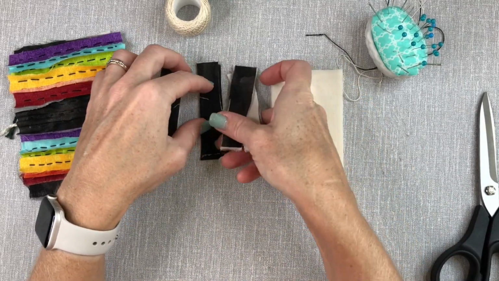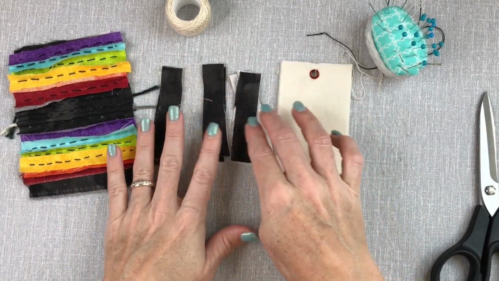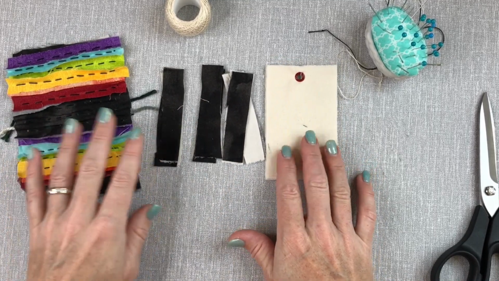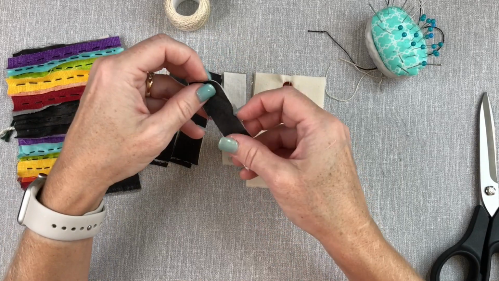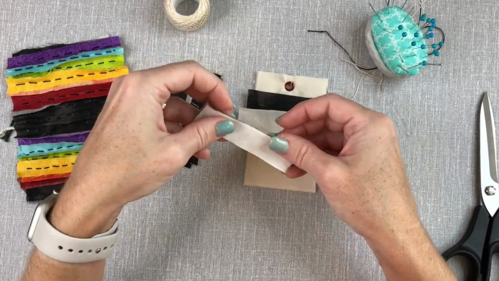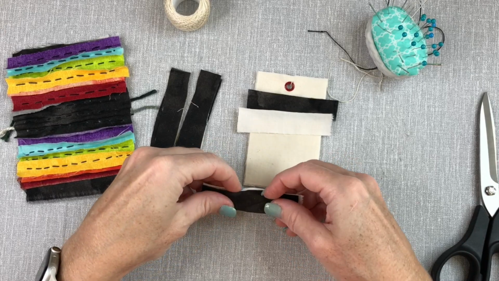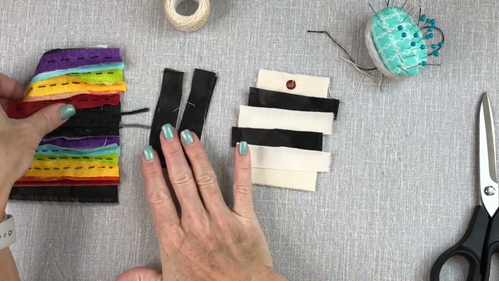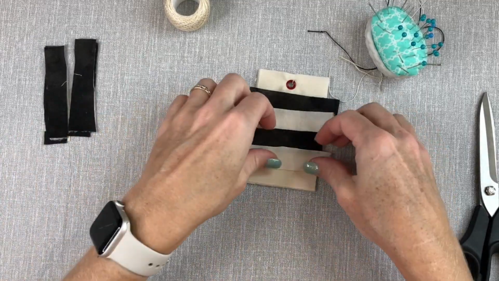So as you can see, my strips aren't perfect, they're a little wonky, but that will be fine, and that itself will add an additional texture. From there, I'm just going to lay out the lineup that I want to do here, and I'm just going to alternate because I think that contrast is nice. I'm going to use all my pieces, so I'll set those aside.